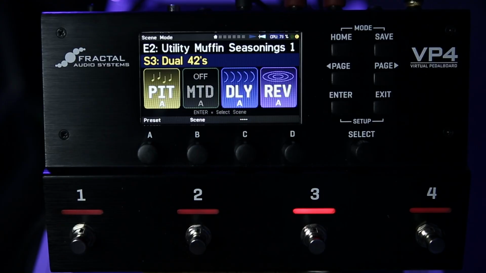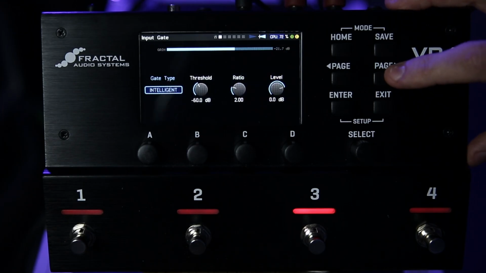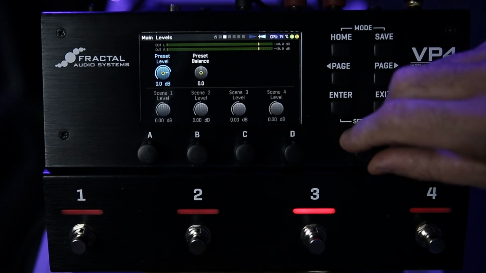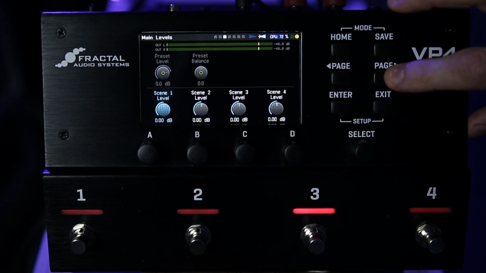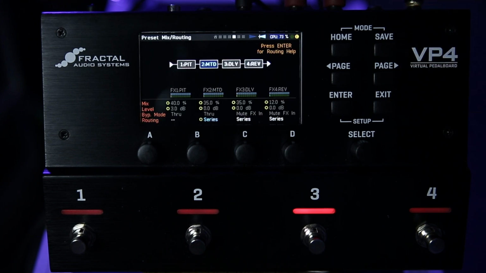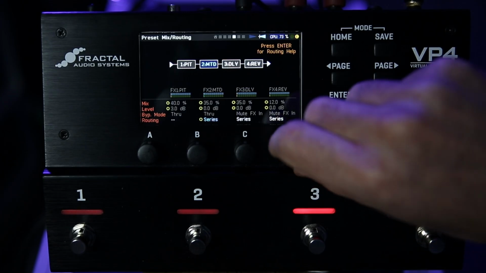As you'd expect from a Fractal Audio product, there are so many ways you can customize the VP4 to suit your setup. There is a fully adjustable noise gate available in every preset. You can set the overall level per preset and per scene as you like it. There's an EQ built into every preset, so you can customize this to different setups. You can also choose between series or parallel routing per block in there.